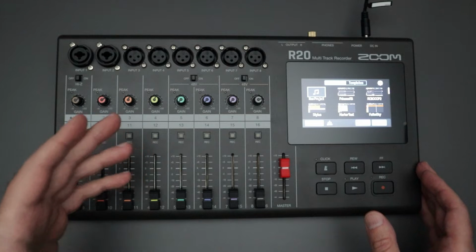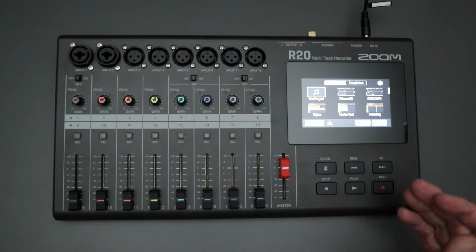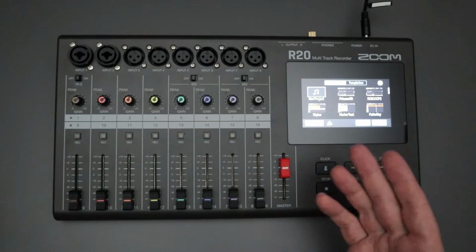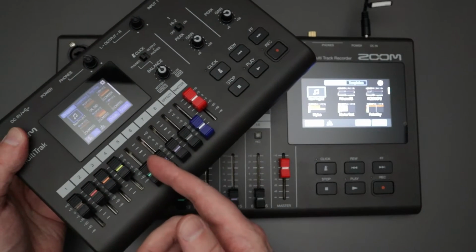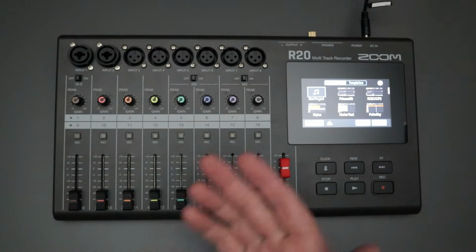For the past 2 years or so, I have been posting videos about the Zoom R20 multi-track recorder. Additionally, for over a year, I've been posting content about the smaller R12 unit as well. And every time I post a video, I get plenty of comments.